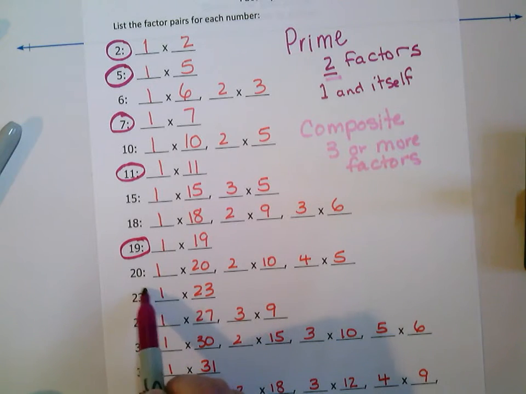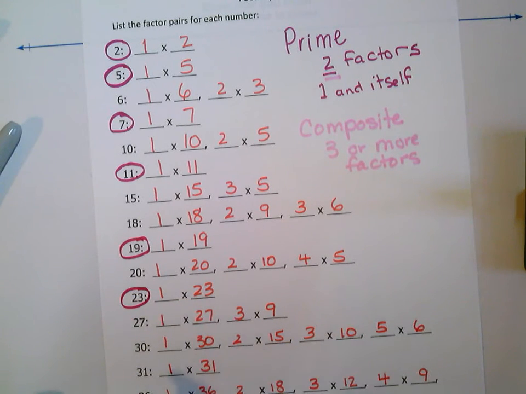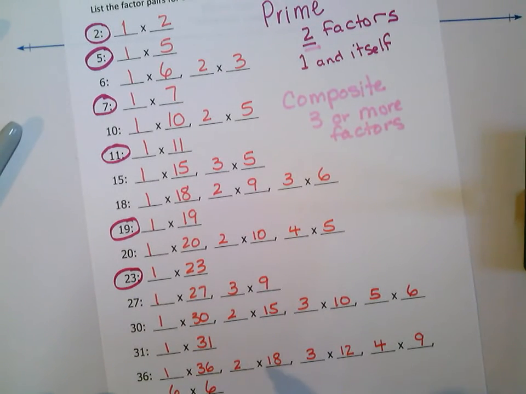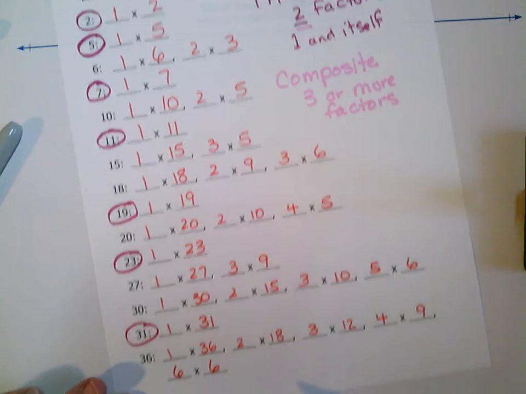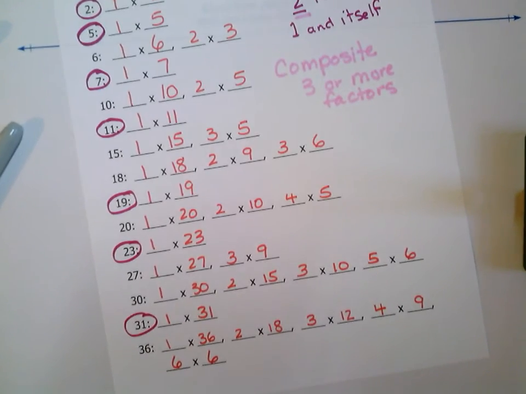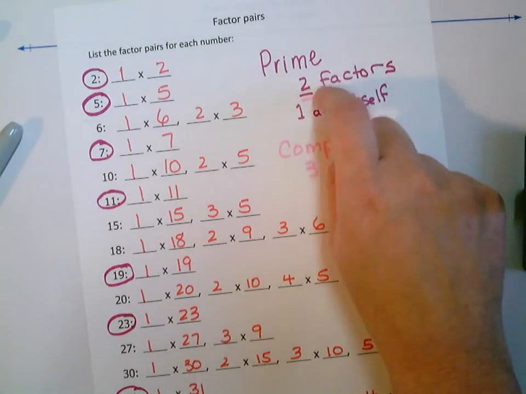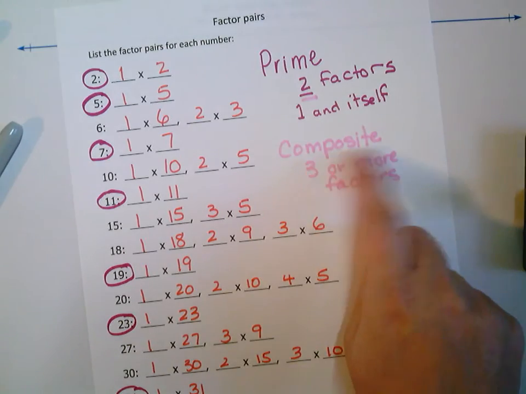23, 2 factors, it's prime. 27, 4 factors, it's composite. 30 has 8 factors, it is composite. 31, 2 factors, it's prime. And 36, 10 factors, well, technically 9 factors because 6 repeats itself, but it is a composite number. All right, so prime numbers have only 2 factors, 1 and itself. Composite numbers have 3 or more.